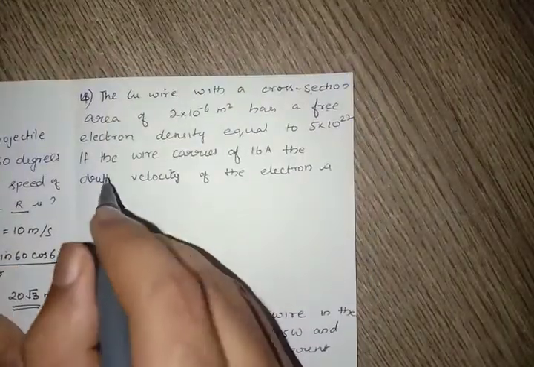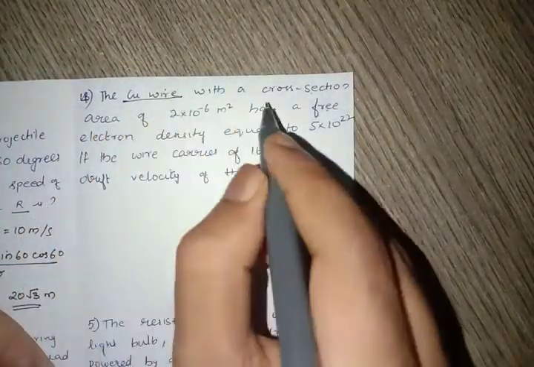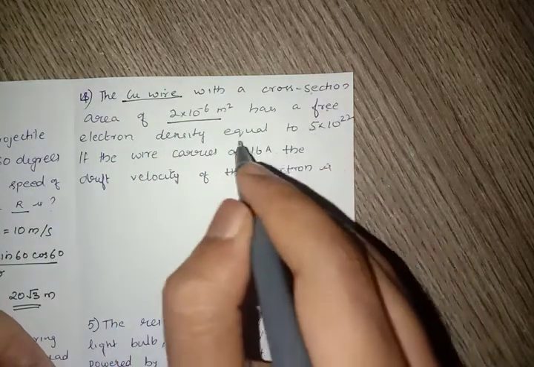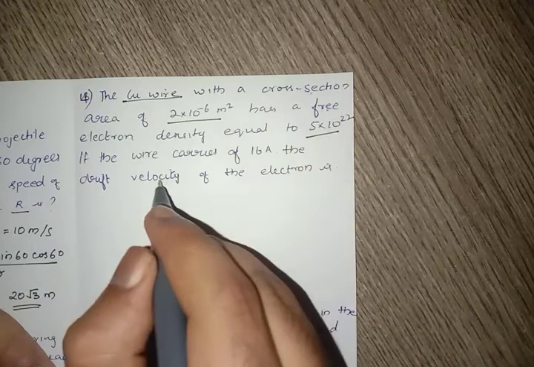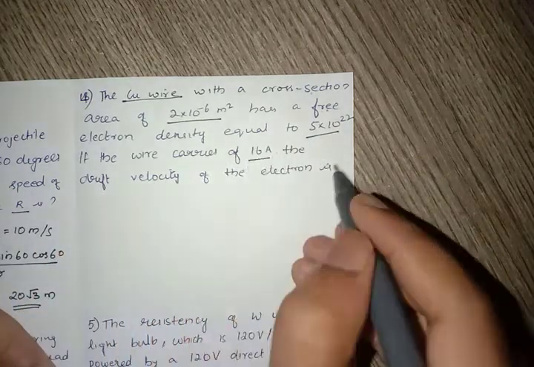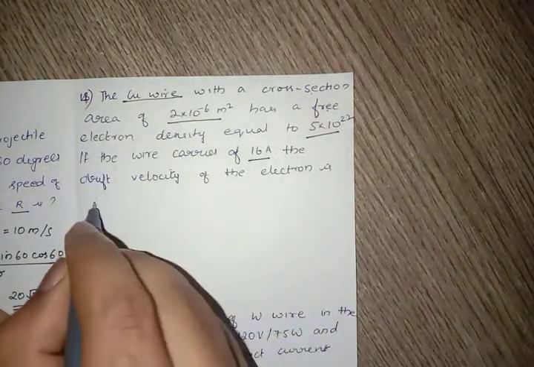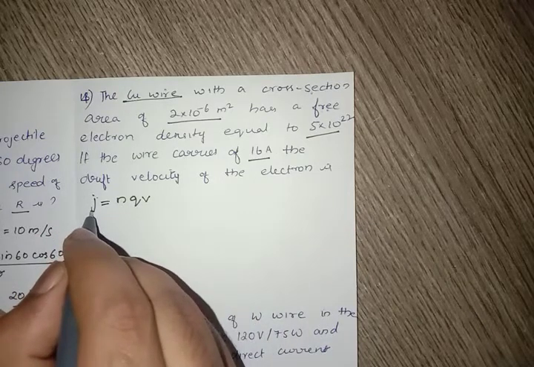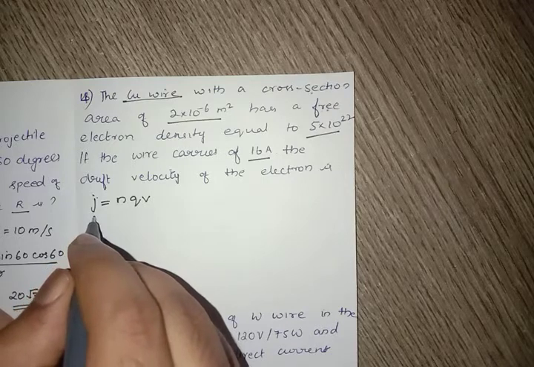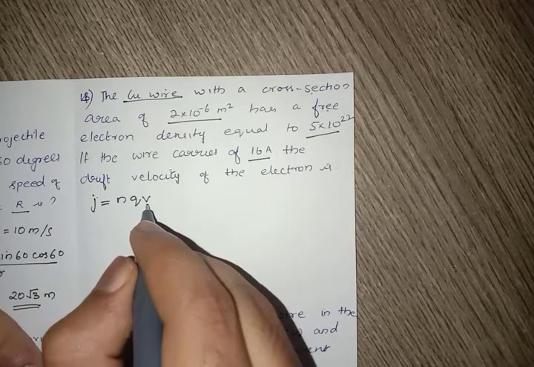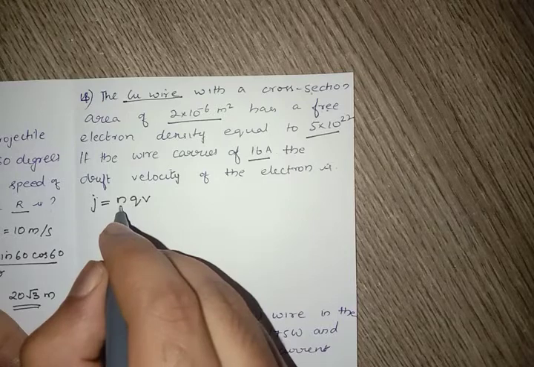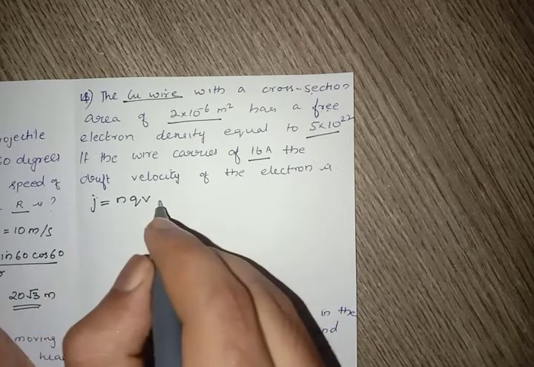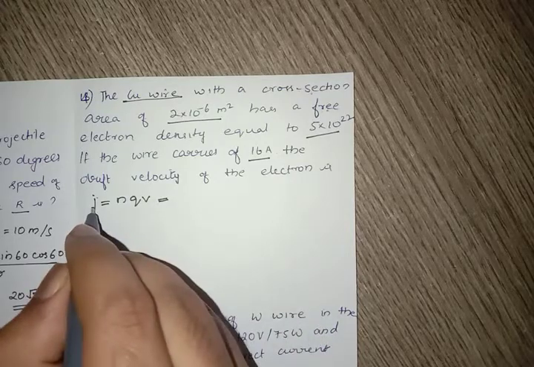Now the fourth question, the copper wire. A copper wire with a cross section area of 2 into 10 raised to minus 6 meter squared has a free electron density of 5 into 10 raised to 22. If the wire carries 16 amperes, then the drift velocity. We know that J is equal to nqv. Here v is the drift velocity, q is the charge, and n is the electron density. And J is the current density.